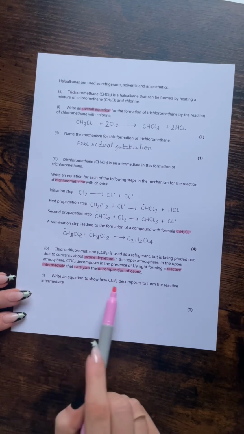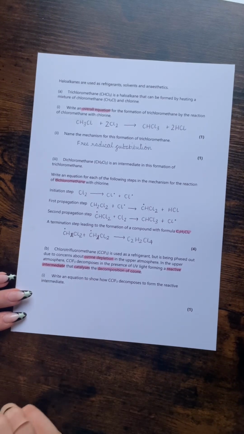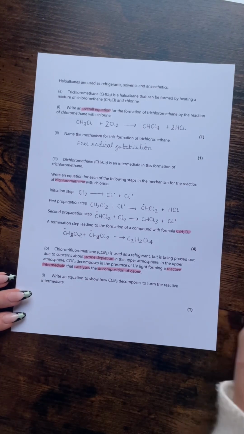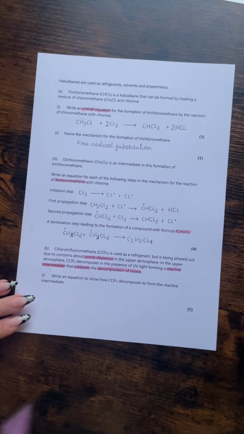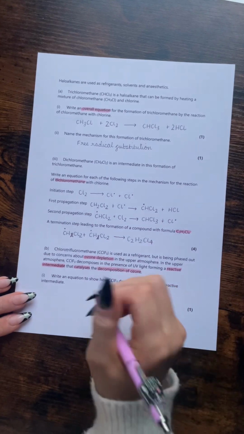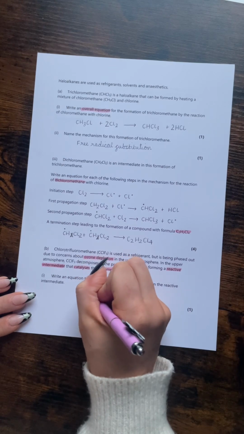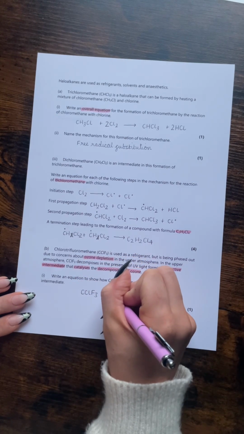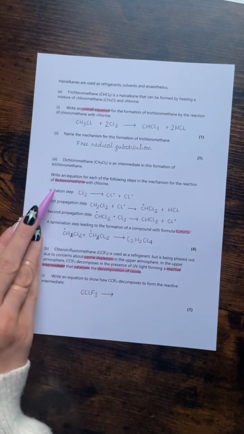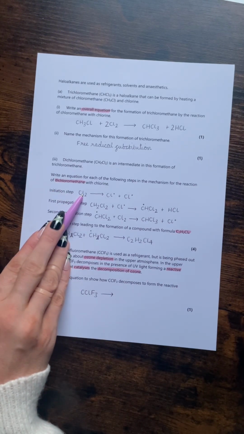So the first thing we have to do is show how from that CClF3 we can generate this reactive intermediate. It tells us that UV light is present, and it tells us that the CClF3 will decompose in the presence of that UV light. Now, the UV light up here was used to break the chlorine-chlorine bond.